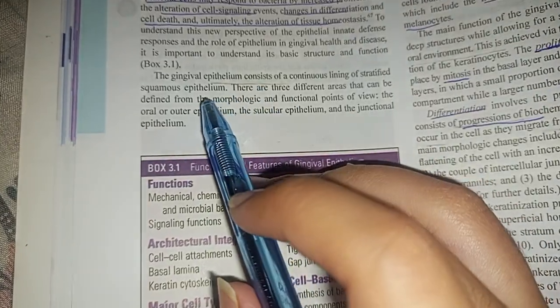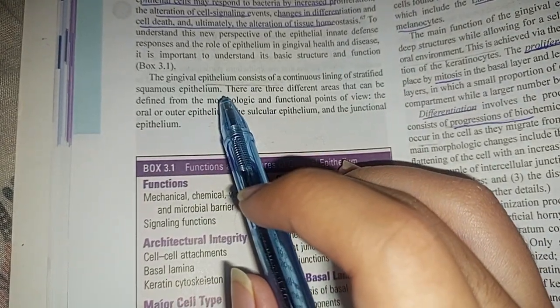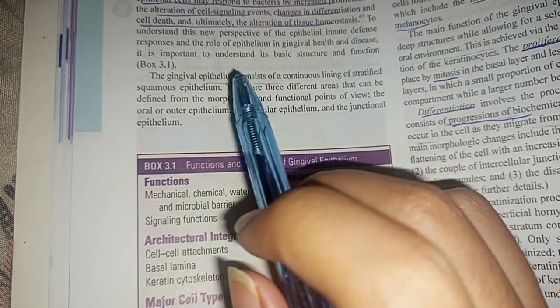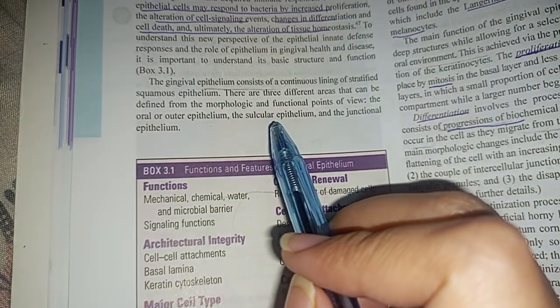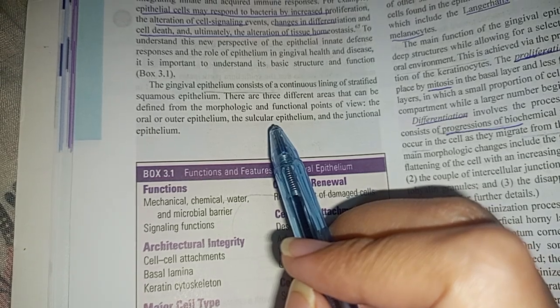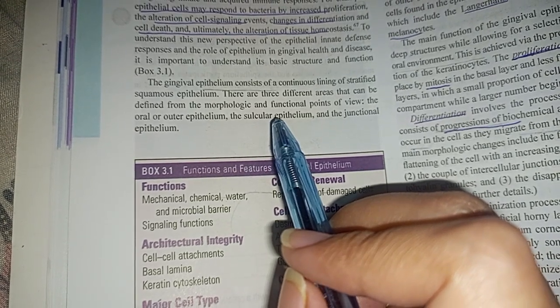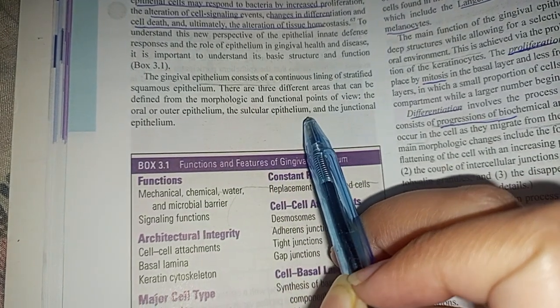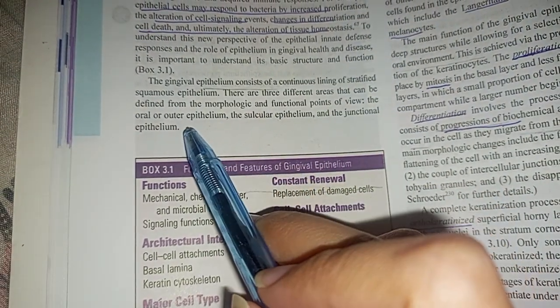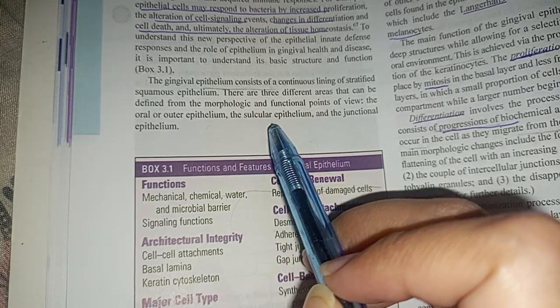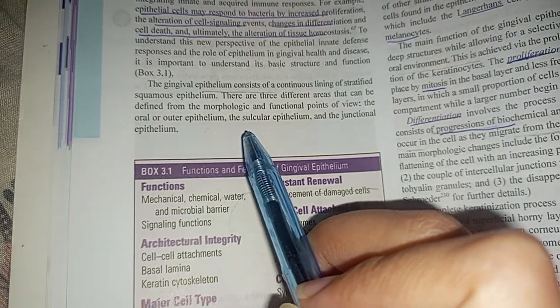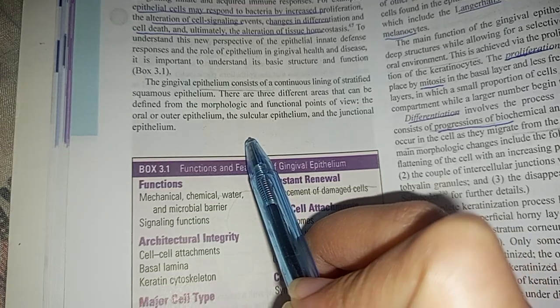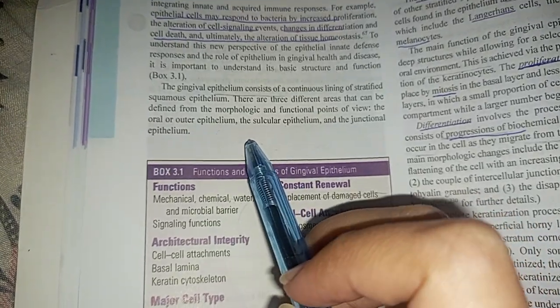Now starting the gingival epithelium, what we have studied, it is stratified squamous epithelium. Now coming towards it, there are basically three different areas that can be defined from a morphological and functional point of view: the outer epithelium or oral epithelium, the sulcular epithelium, and the junctional epithelium. These epitheliums are named on their morphology and the function they perform.